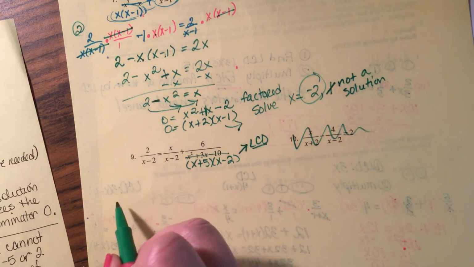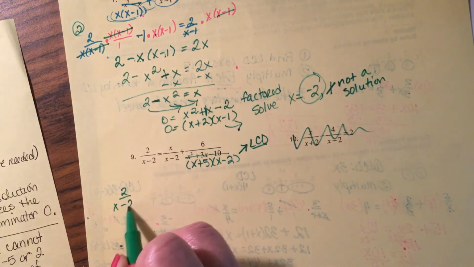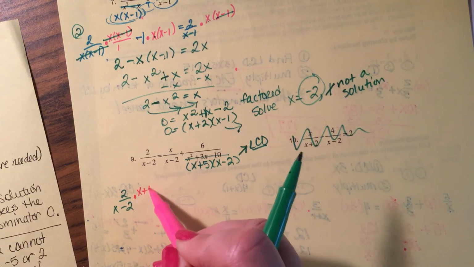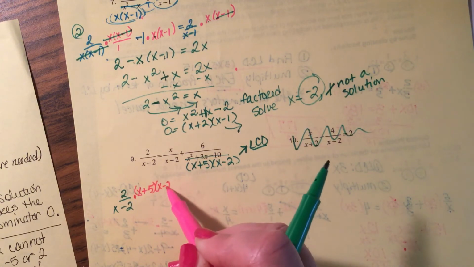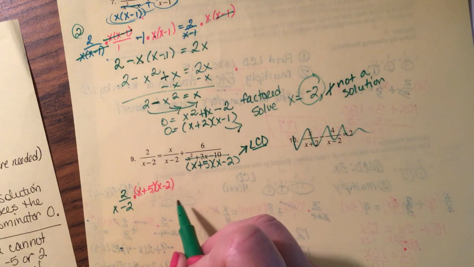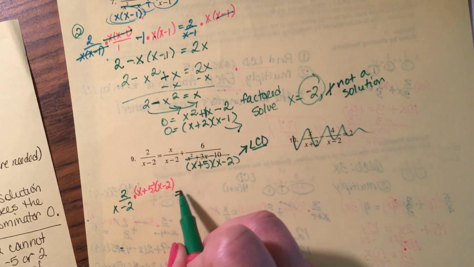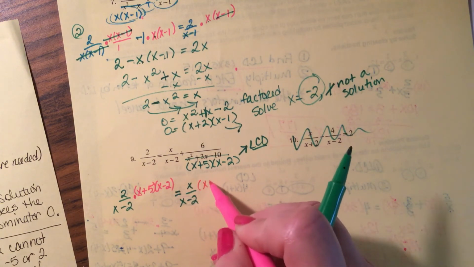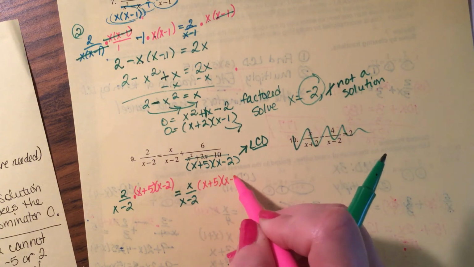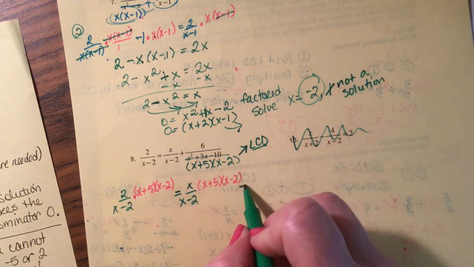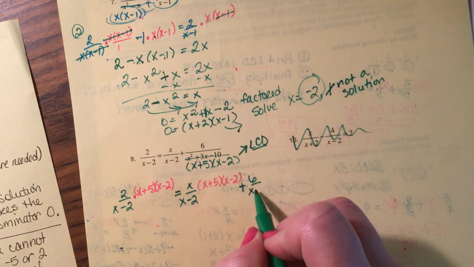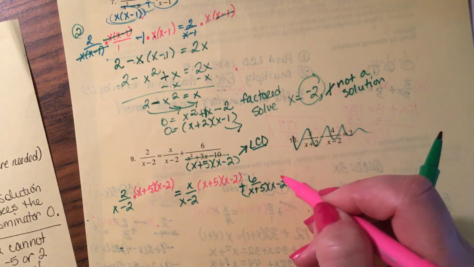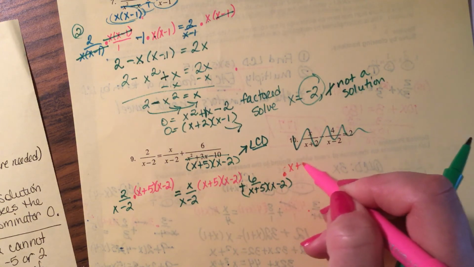So let's multiply each one. So I have 2 over x minus 2 times x plus 5, x minus 2. And you may need some extra room on your papers when you're working this out. So most of you are doing really good about showing your work. But if you're not, get some other notebook paper, write it out, and then just submit that picture to me. And that way I can read what you did. And so in our last fraction, we're going to multiply by that denominator.